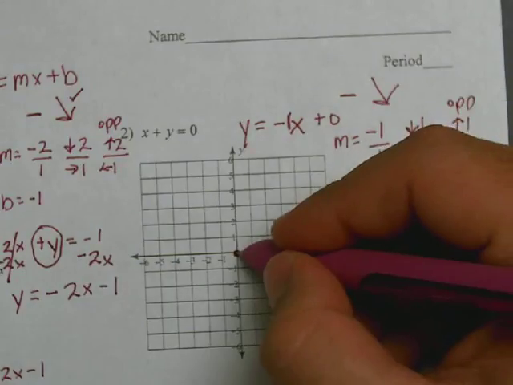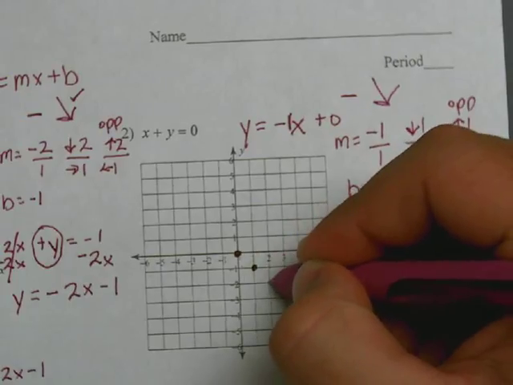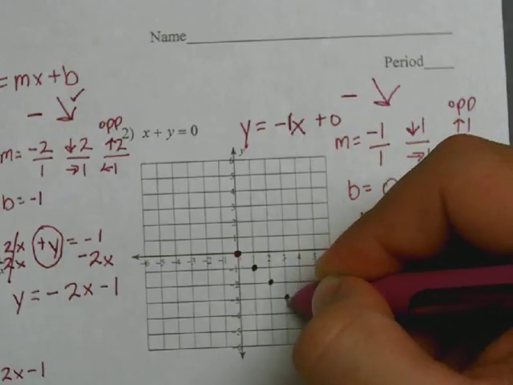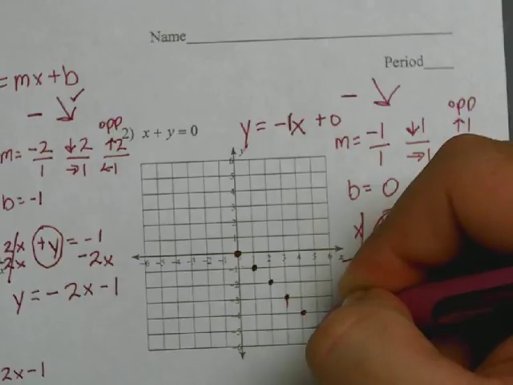Down 1, right 1, and I'm going to put a point. Down 1, right 1. Down 1, right 1. Down 1, right 1.